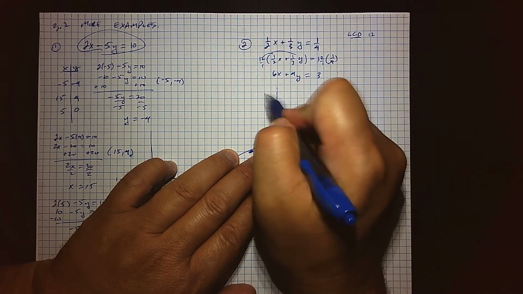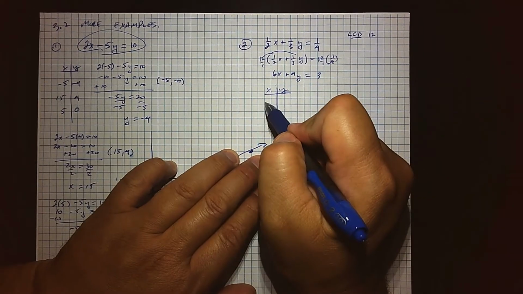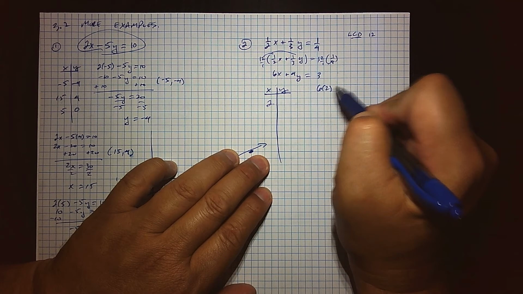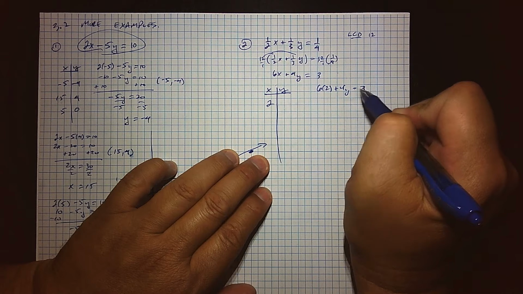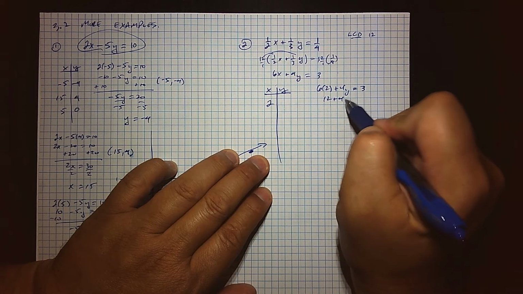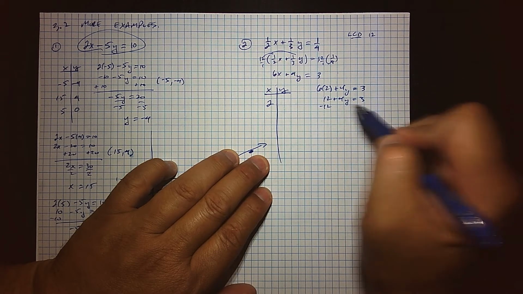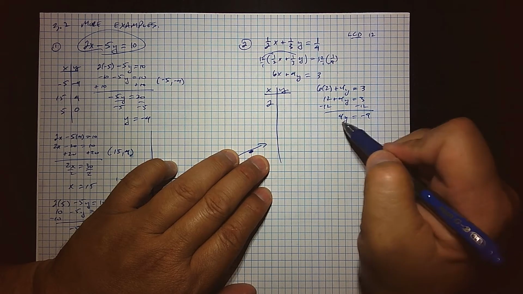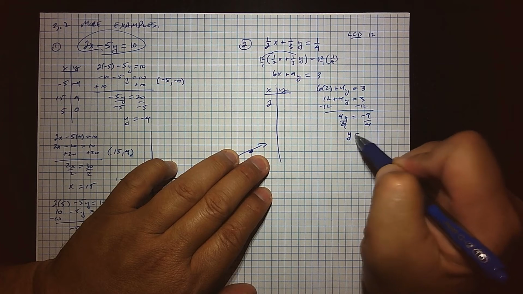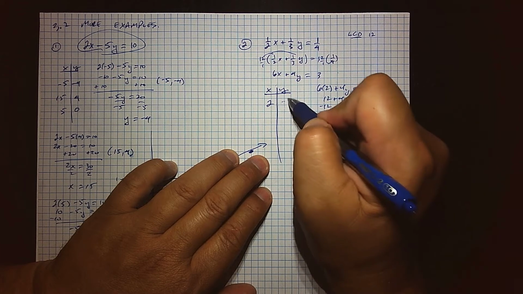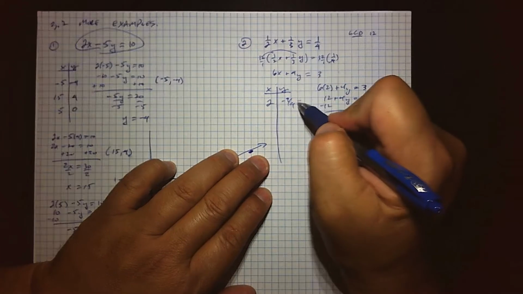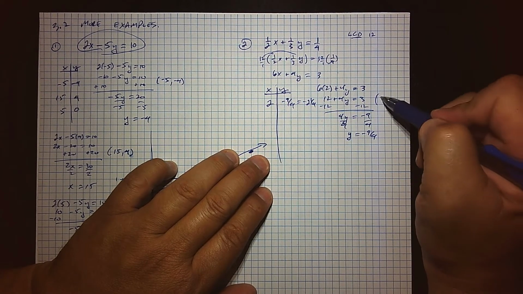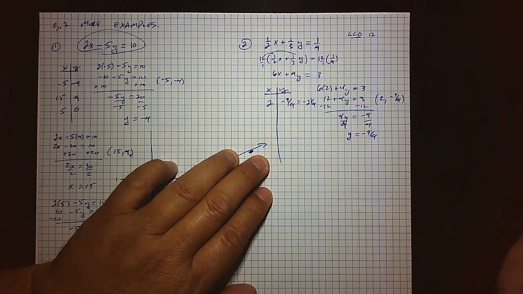So establishing some points. Let's let x equal something small like 2. Right, so we get 6 times 2 plus 4y = 3, and we get 12 plus 4y = 3. Subtract 12 from both sides, we get 4y equals negative 9. Divide by 4. And we get a fraction, but that's our answer, right? Negative 9/4, which I believe is like negative 2 1/4.